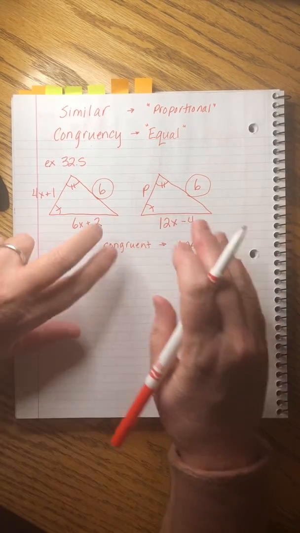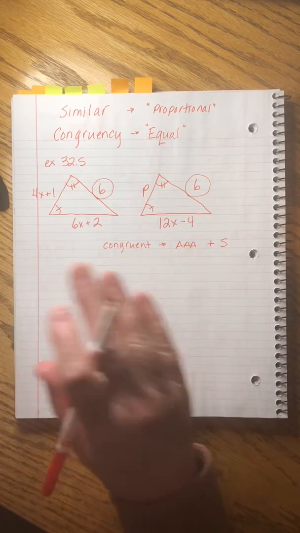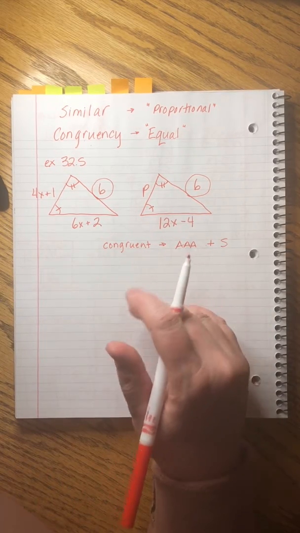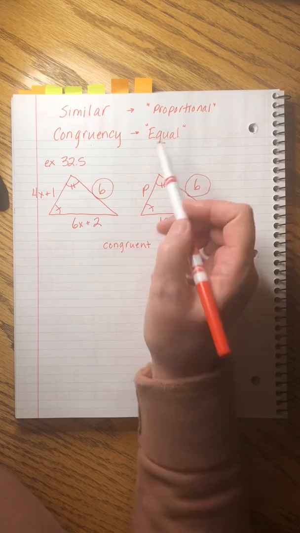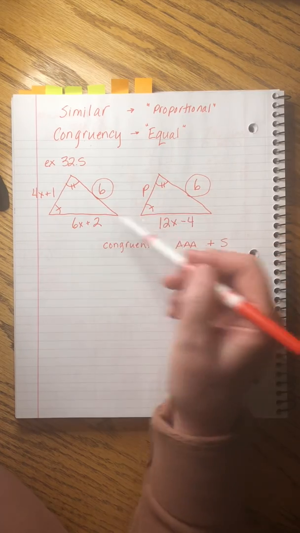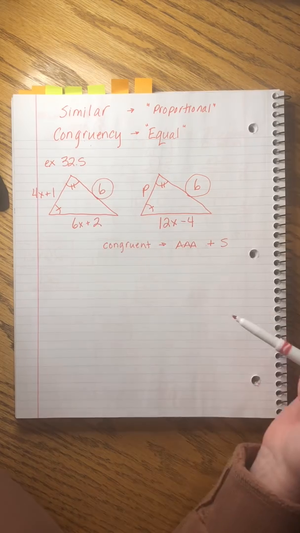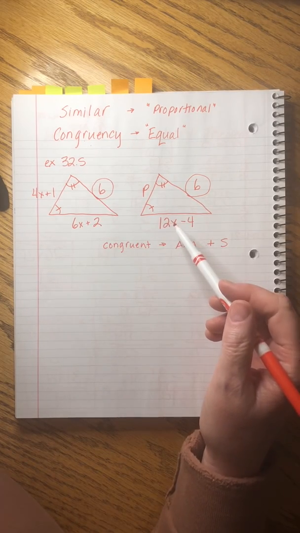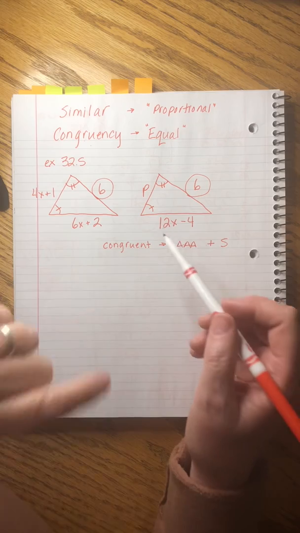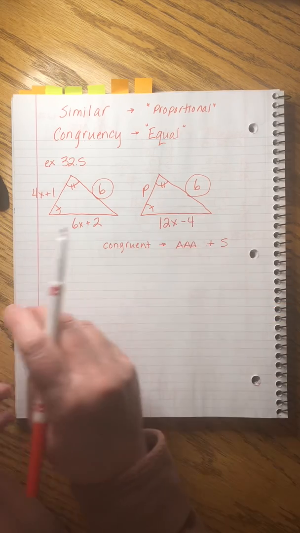Now, once we determine that the triangles are congruent, we know that the sides are all going to be equal, and the angles are all going to be equal. In this problem, we're mostly concerned with the sides. We need to solve for x and for p.